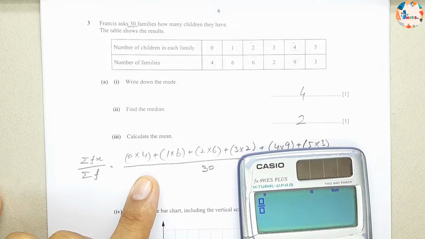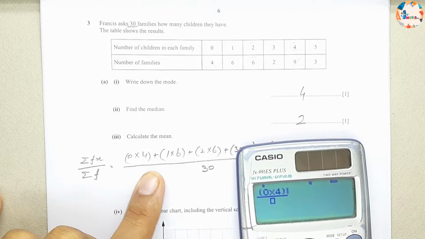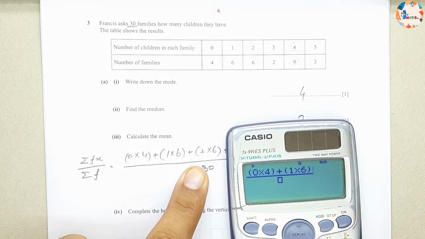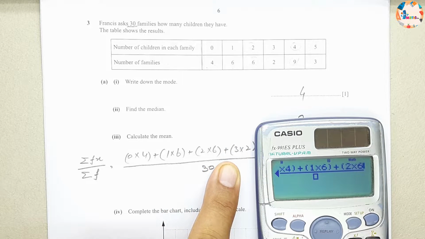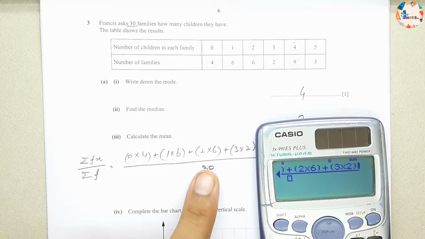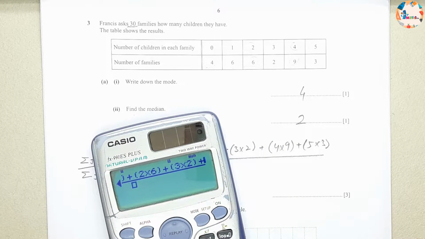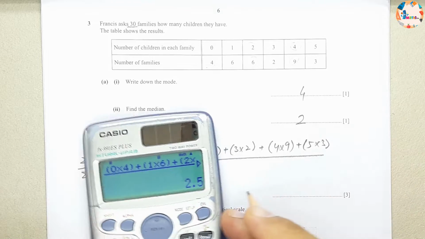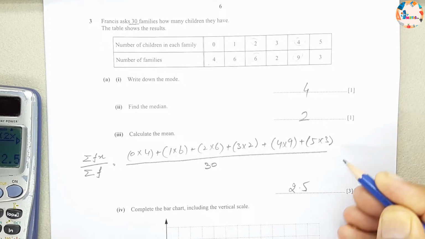This is 0 into 4, which will be 0, but I am writing for your understanding. 1 into 6 plus 2 into 6 plus 3 into 2 plus 4 into 9 plus 5 into 3 and divided by 30, and our answer will be 2.5. So we can write here 2.5.